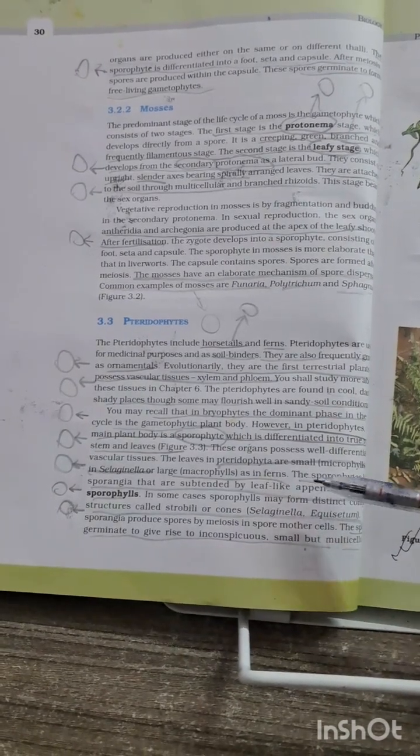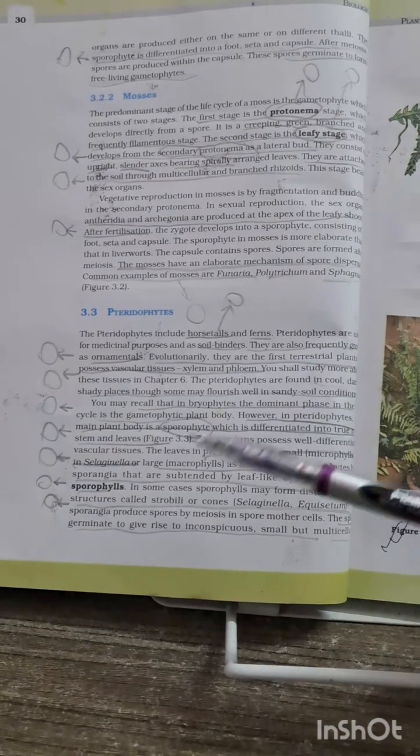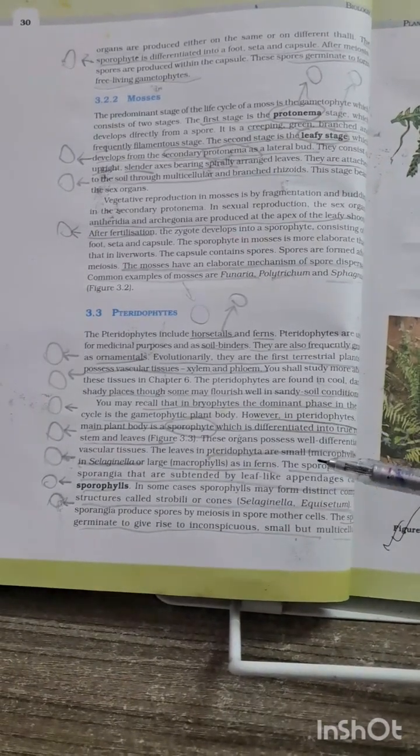Now coming to the next possible MCQ: pteridophytes can have small microphylls or large macrophylls. The microphyll example is Selaginella, and the macrophyll example is ferns. You will get the Selaginella example on the next page also, but Selaginella as a whole is an important example.